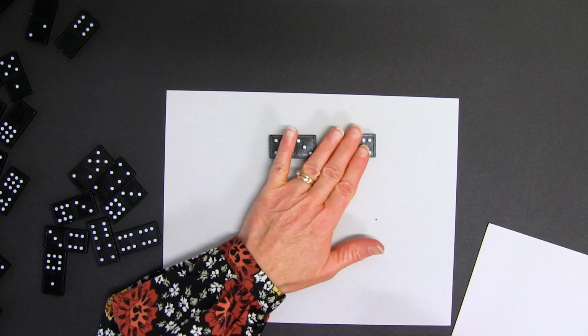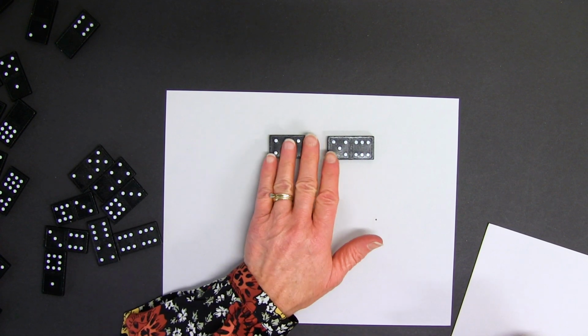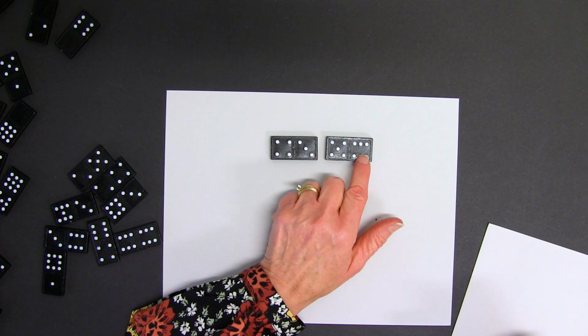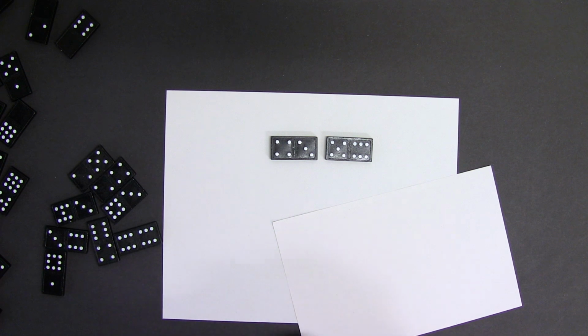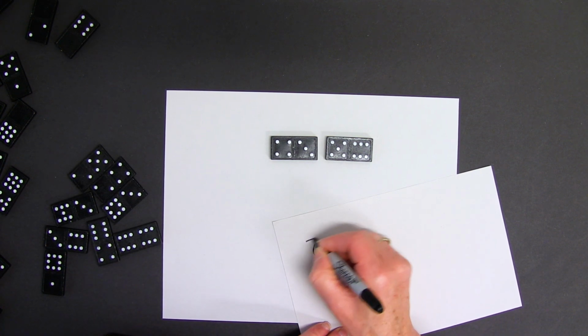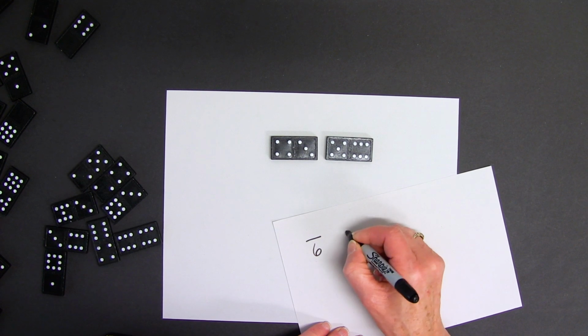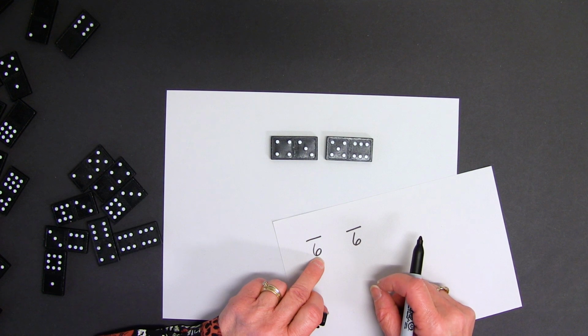So what I'm going to do is find the largest digit, which is 6, and that's going to be my denominator for both of my fractions. So I am going to start off two fractions with 6 as my denominator.